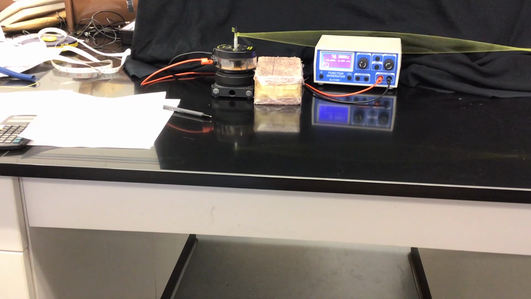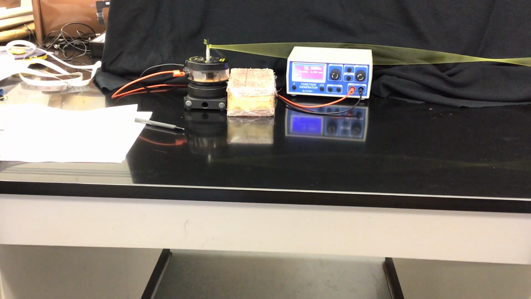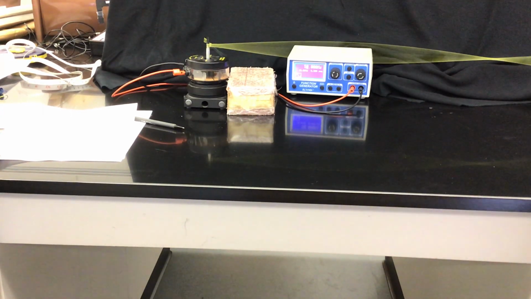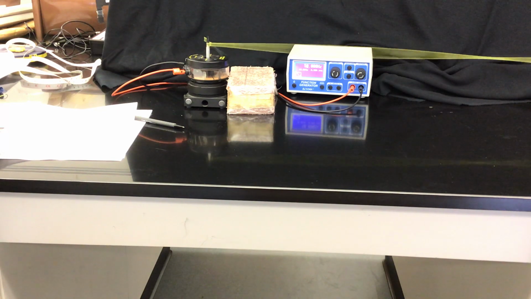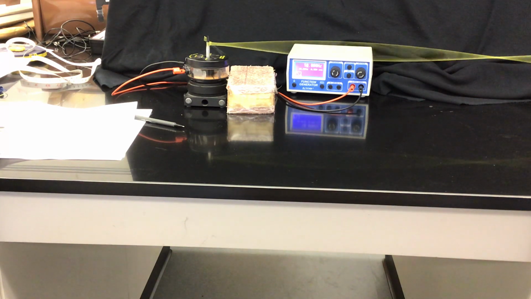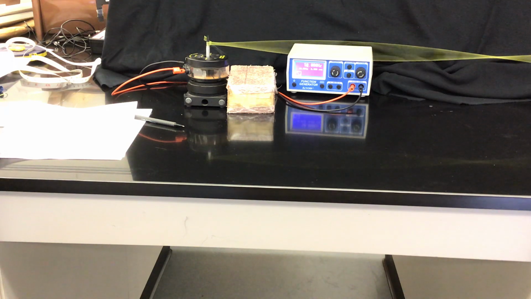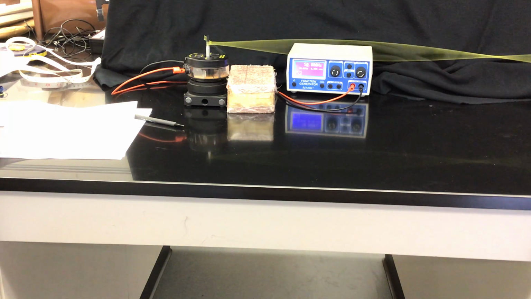So the experimental mass. Now what I'm going to do is add and subtract a little bit more mass just to see if I can get a stronger result. I'm going to take one off and see if it's stronger or weaker. I'm going to take 2 grams off. It looks like it's not quite as steady. Do you see how it's varying in amplitude? So I'm going to put the 2 grams back on.